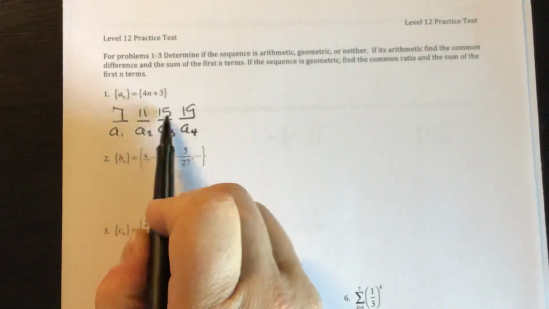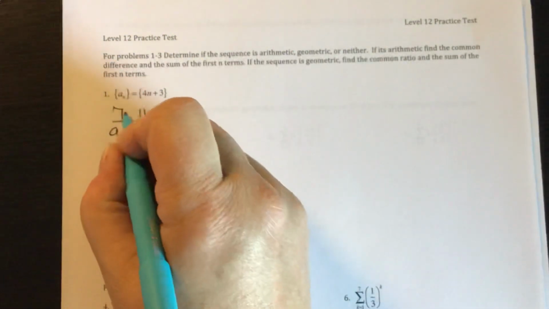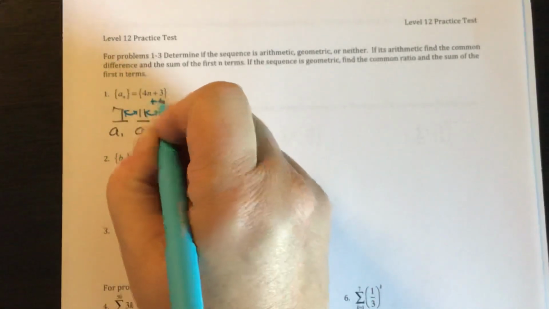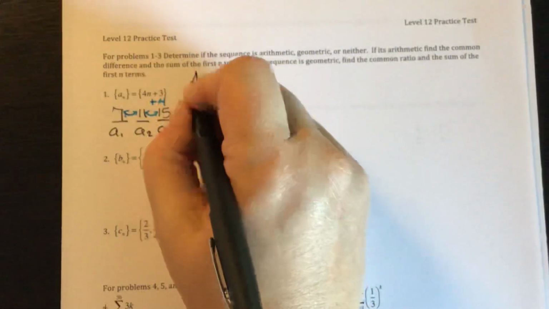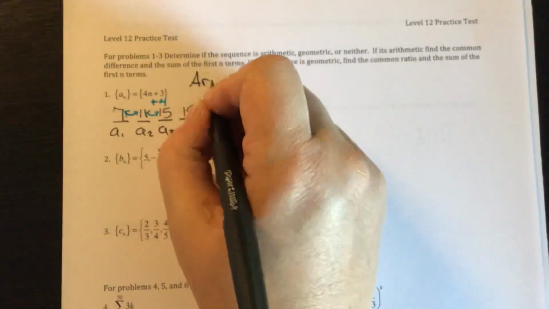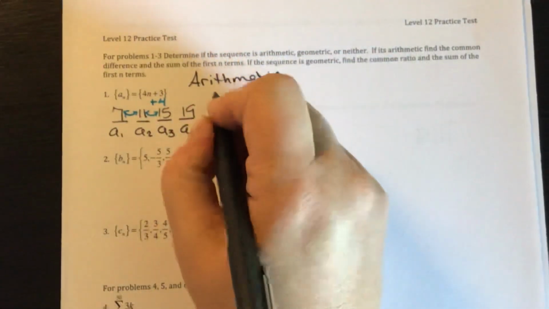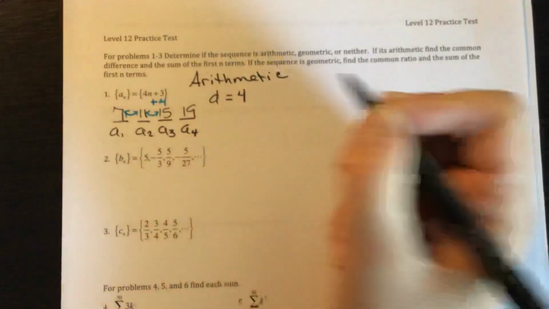So if we look at each of these terms, going from one to the next, I am always adding 4. Because I'm always adding, this is arithmetic, and my common difference is 4.